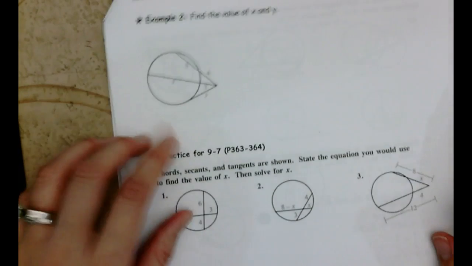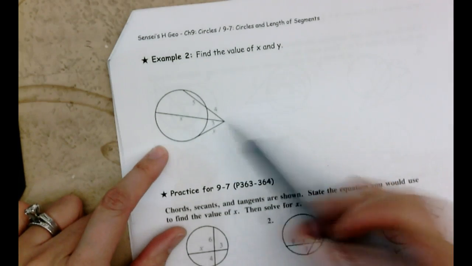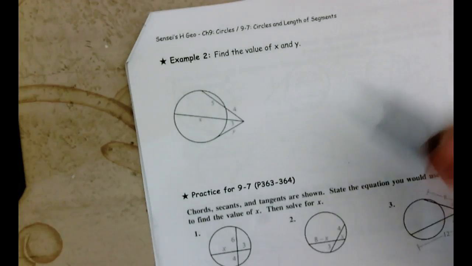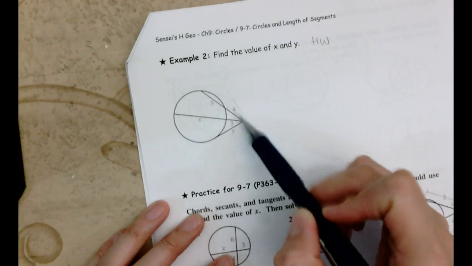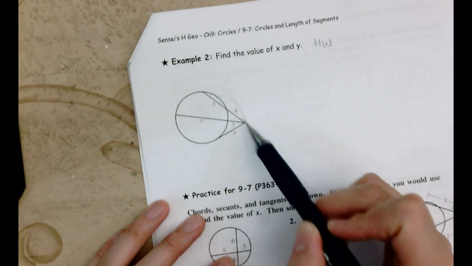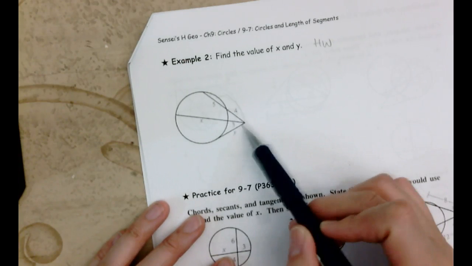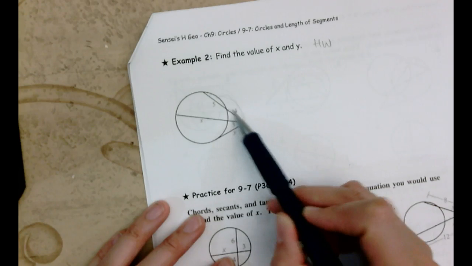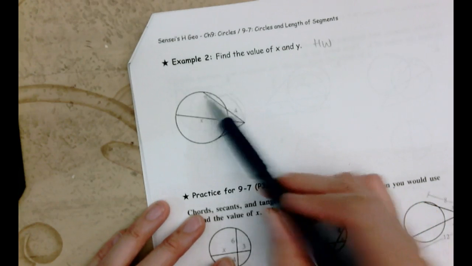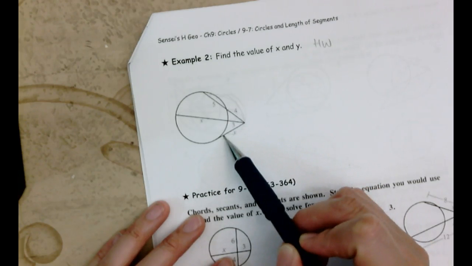Okay, so you have to do problems to kind of get the idea of what we are doing. So here, I want you to do this, so this times this, so 4 times 9 is 3 times 3 plus x. Don't do 3 times x, 3 times 3 plus x. And 4 times 9 is y squared, okay, because this is tangent.